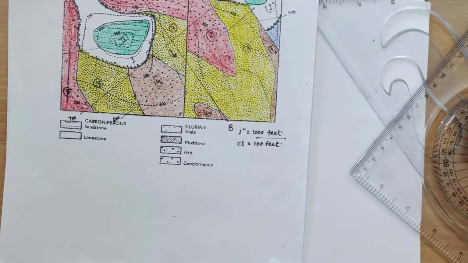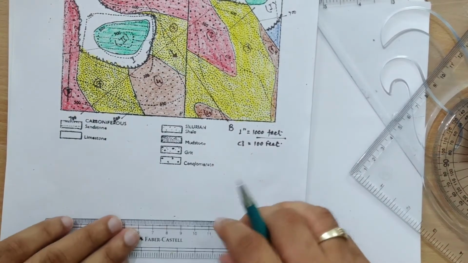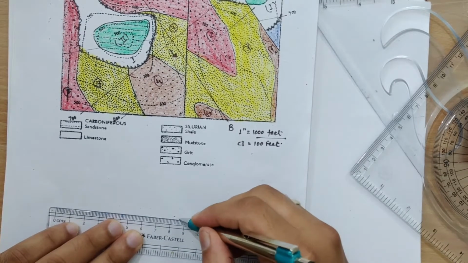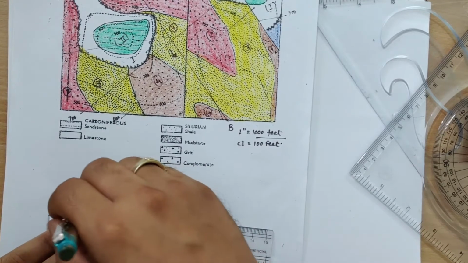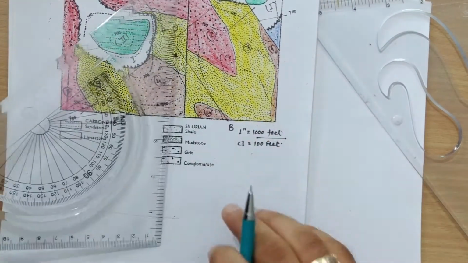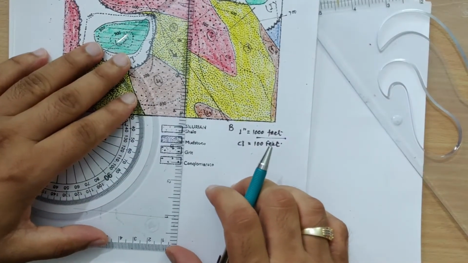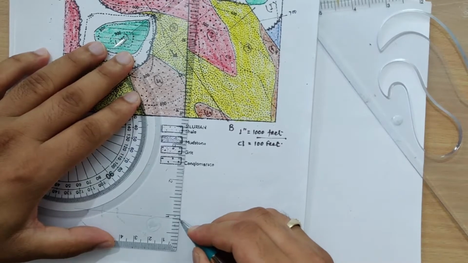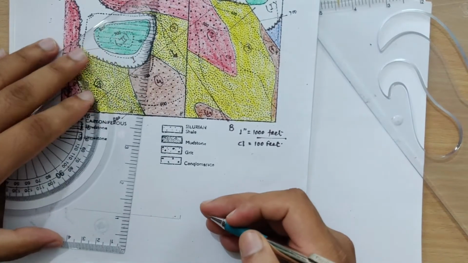And draw 0.1 inches over it. This is 0.1 inch.